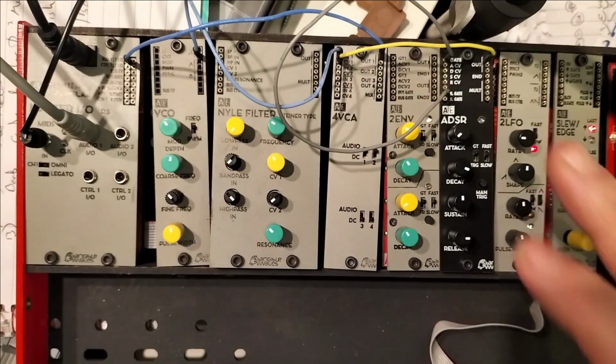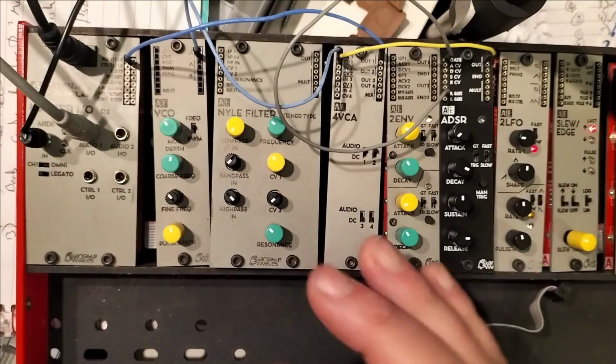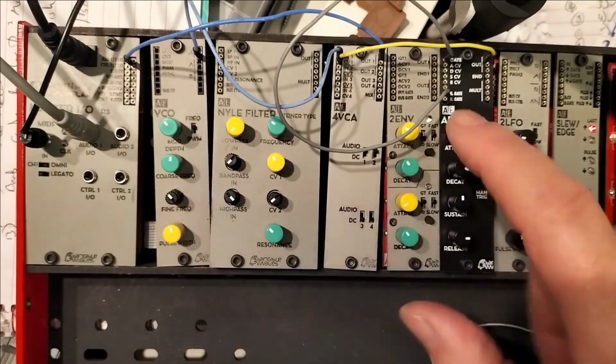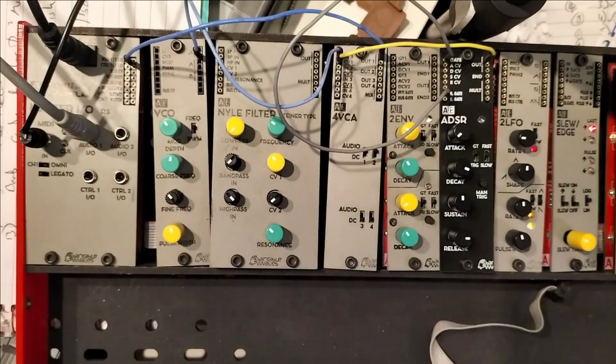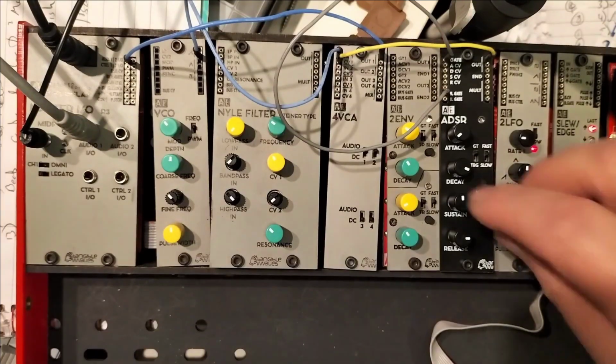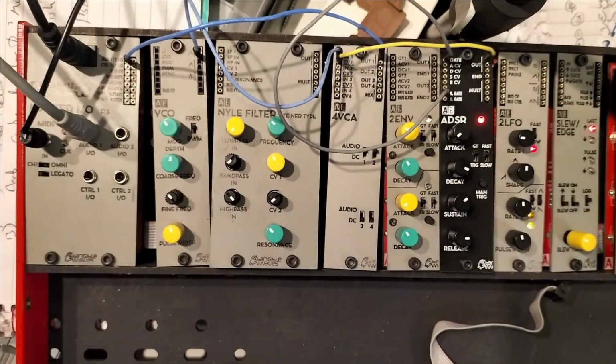So you don't use the envelope itself. It actually has to supply the control voltage to the amplifier. The amplifier is what actually controls the volume. And like I say, you could use other things. Okay, so this is a more interesting thing already. We'll turn that back up again.